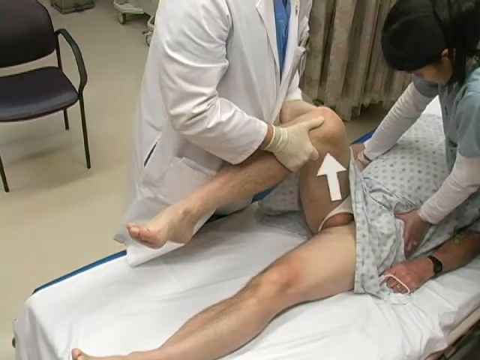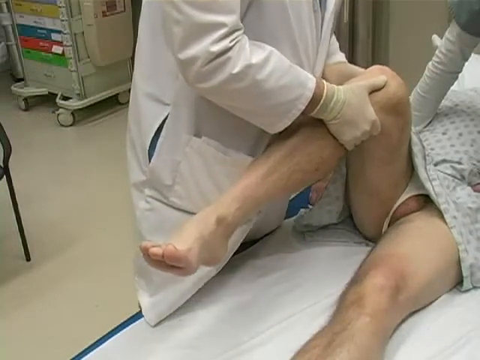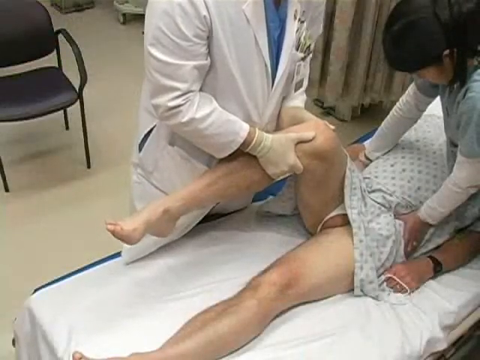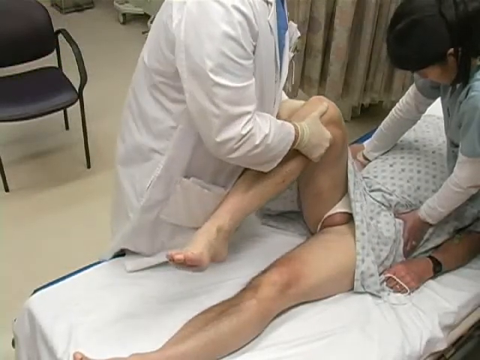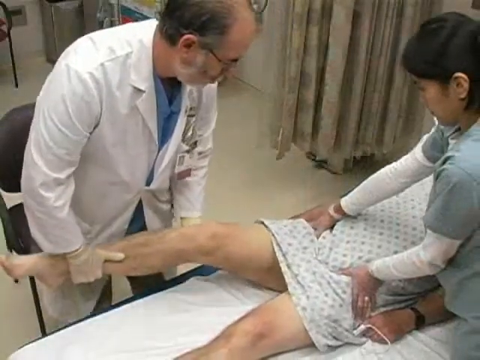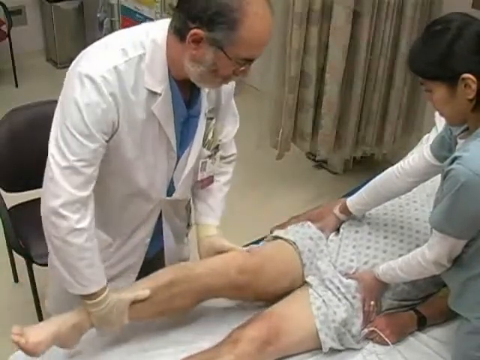Apply axial traction to the femur in line to the deformity and gently flex the hip to 90 degrees. Next, gently rotate the hip internally and externally until reduction is achieved. Successful reduction is usually heralded by a palpable clunk. Once the hip is reduced, take the hip through a range of motion to assess stability.